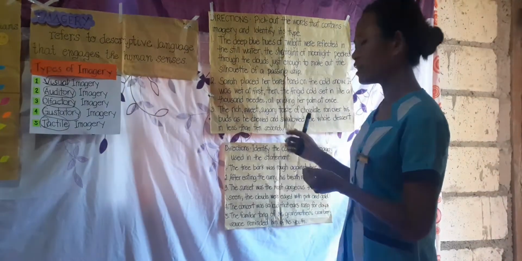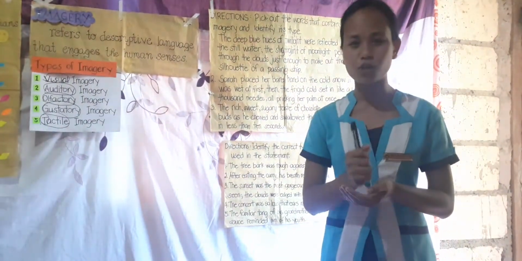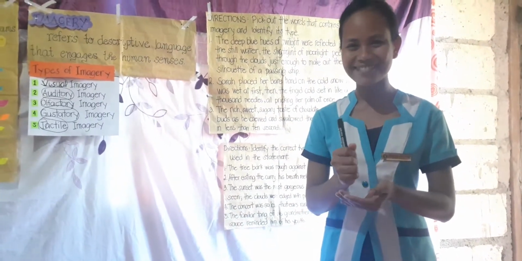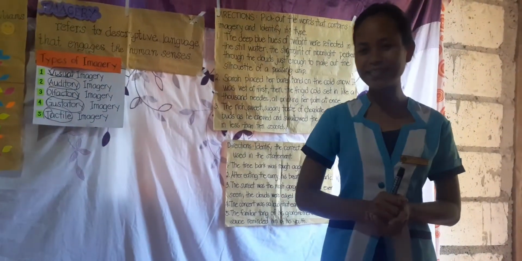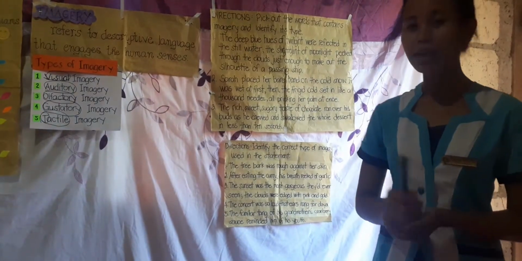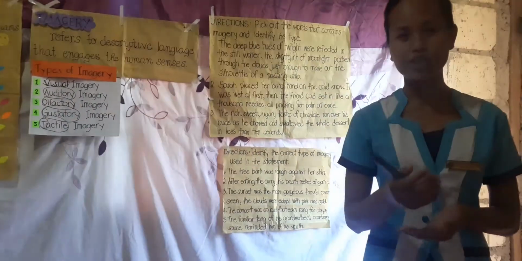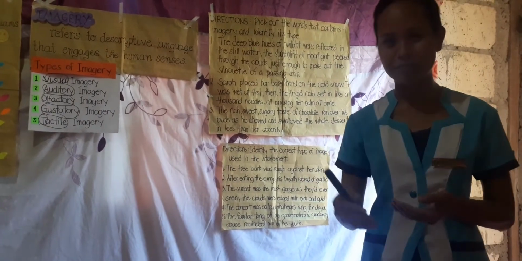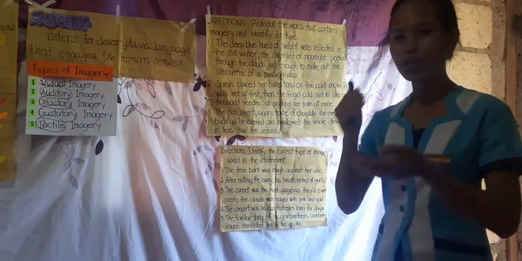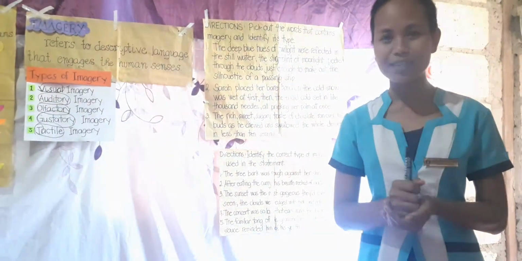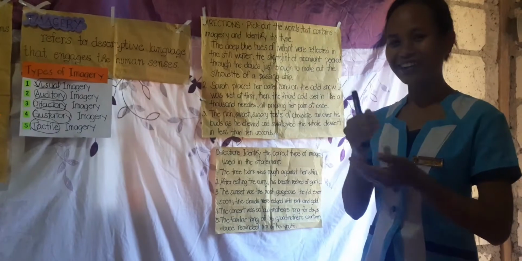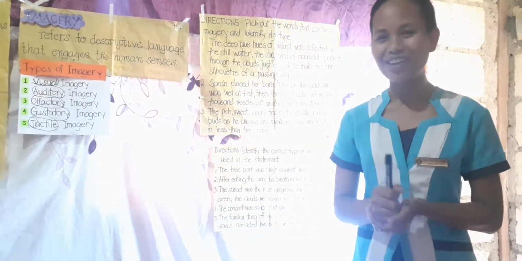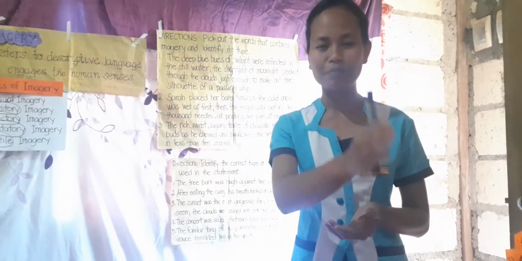Now, on our next activity, I want you, class, to go back to your seat, and this is an individual activity, so get another 1/4 sheet of paper. Okay? Please answer this exercise. Let me read the directions. Identify the correct type of imagery used in the statement. Okay, you only have 5 minutes to answer. Please start. Okay, are you done, class? Okay, since you're done, please exchange your paper with your seatmate.